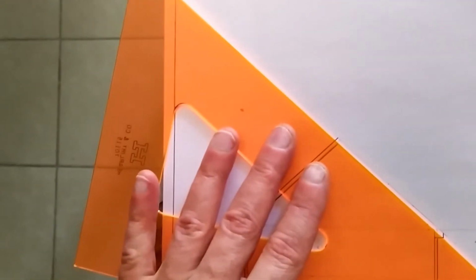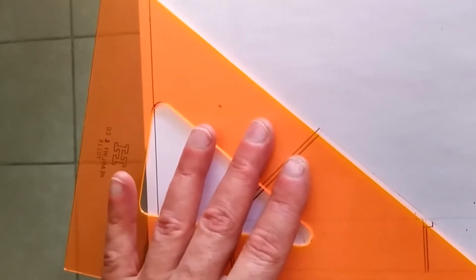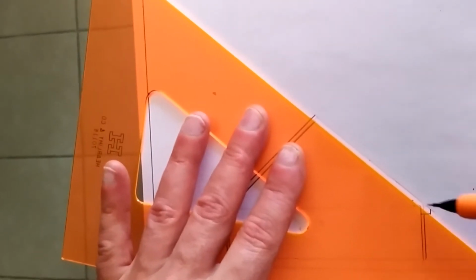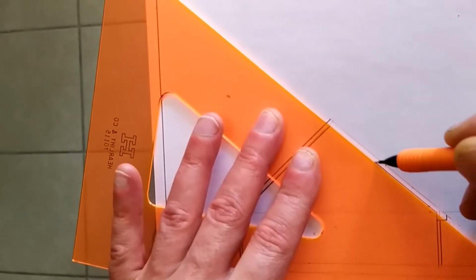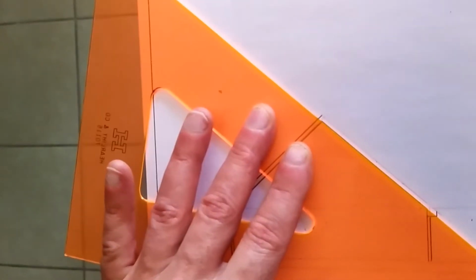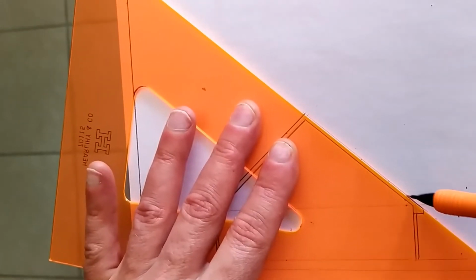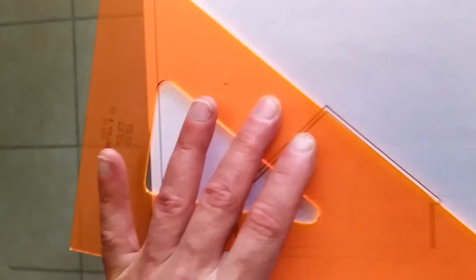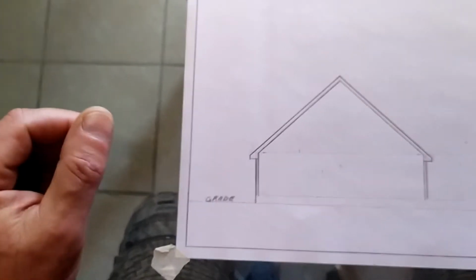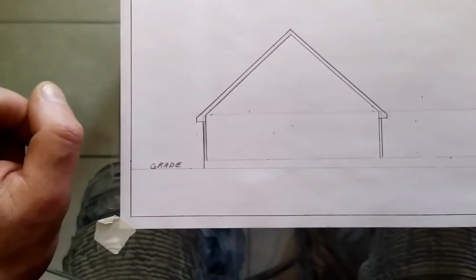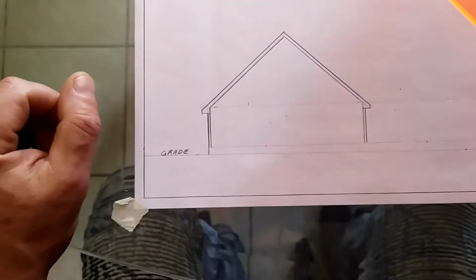Make the opposite side. Now I got to shift over to this side. And it's kind of a mirrored image, equal but opposite, equal but opposite. Okay, and so that's the basic setup to be able to set up the side of this house.